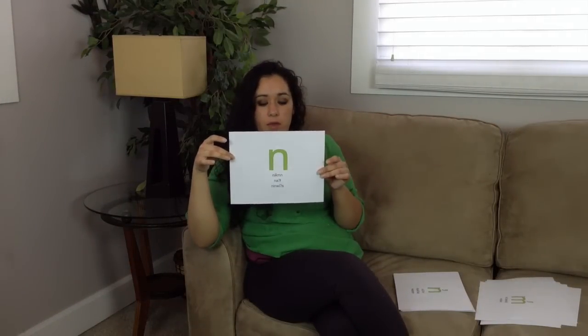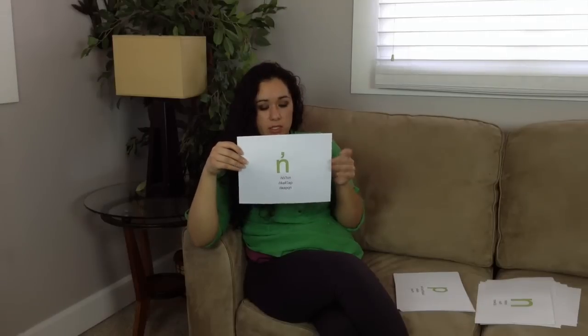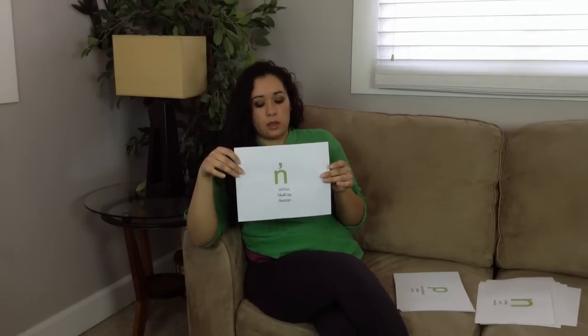So here we have the letter N, sounds just like the English N. The examples I have are nikmin, nach, and ninuis. And then we have a glottal N, which is just kind of that cutoff thing again. The examples I have are Nselxcin, Nkap, and Nkapkin.